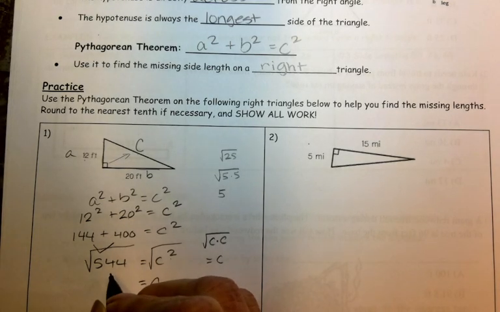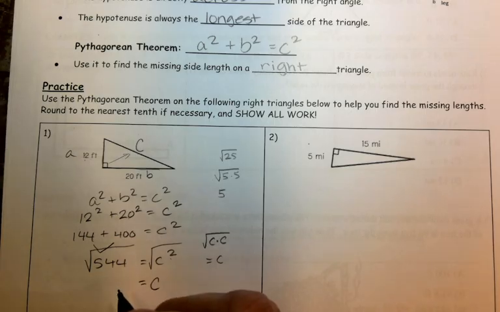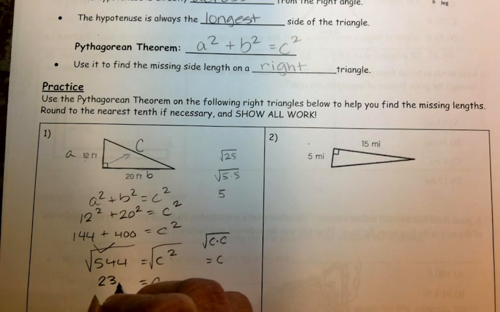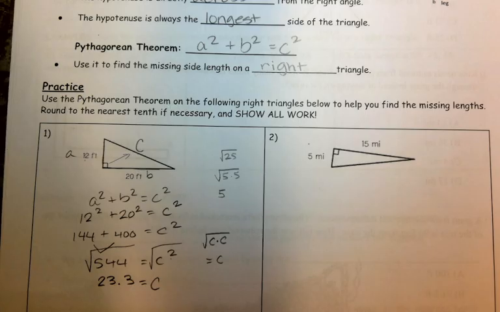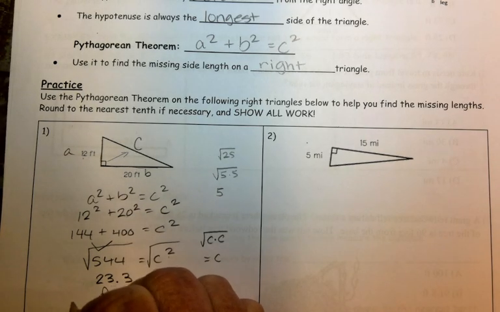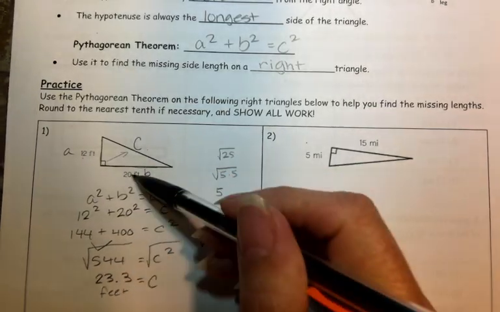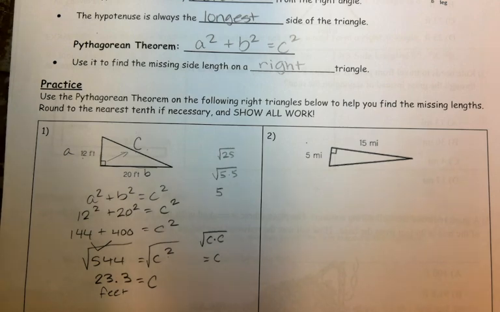And so we're going to take the square root of 544, which is not a perfect square. So I'm going to round the answer to the nearest tenths place. So 23.3 feet. And that's my c value. And as you can see, that is the longest out of the three sides of the right triangle.